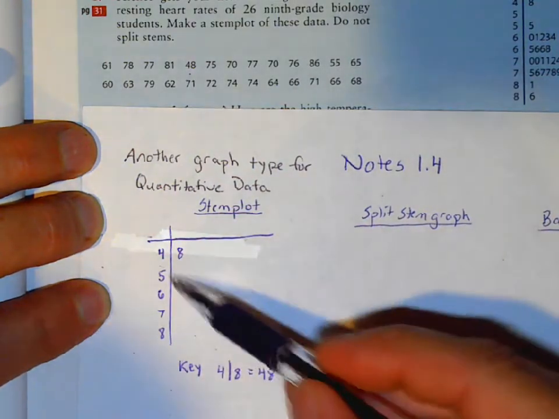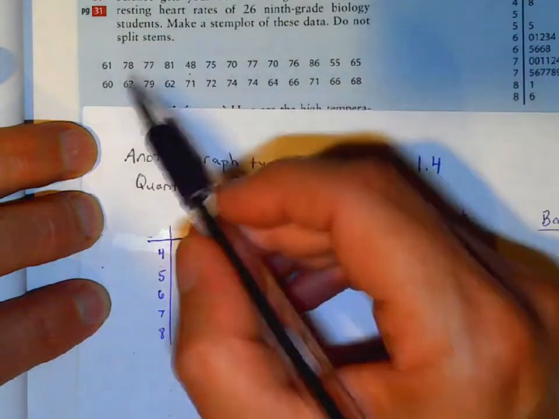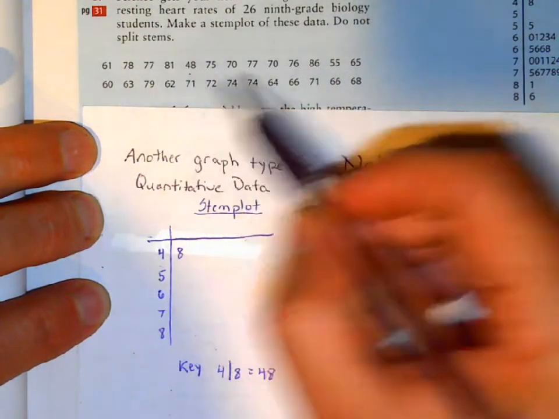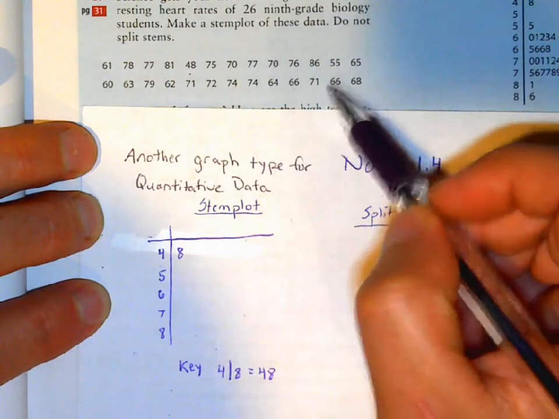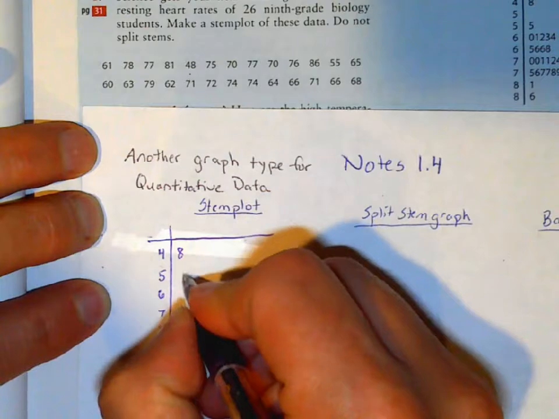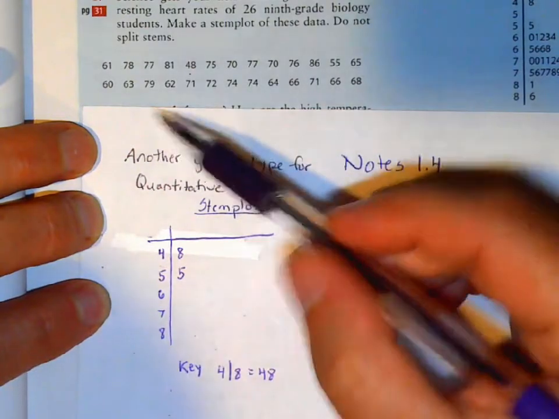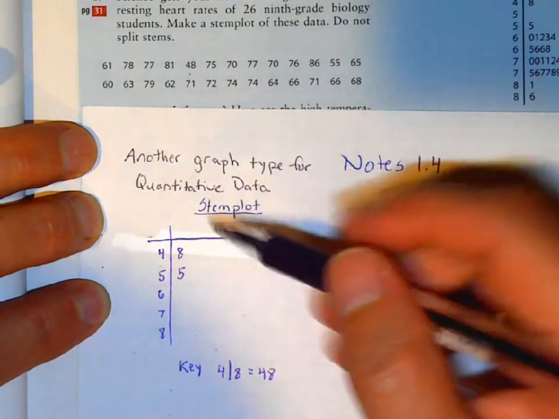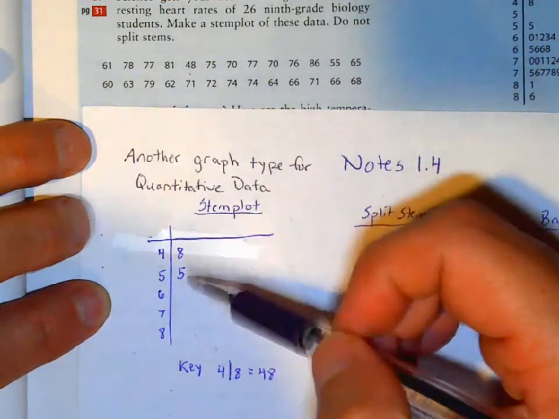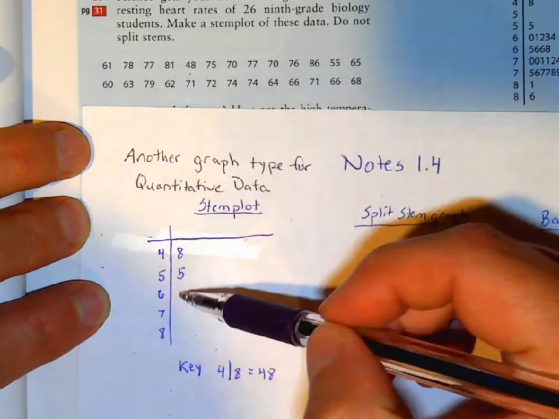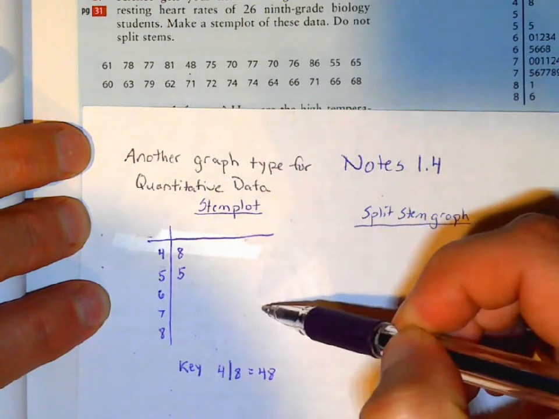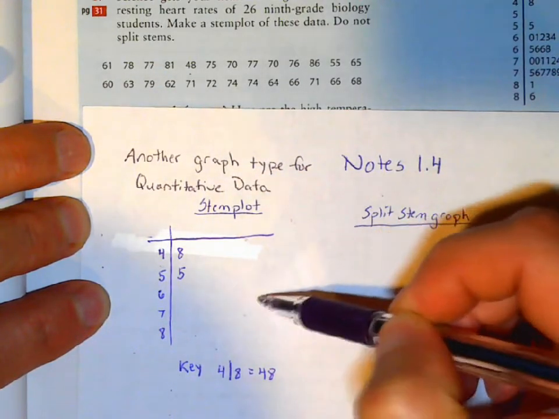Now, if I go to the 50s, let's see here. In the 50s, I only have this one, 55. Okay, the 60s, I have a lot more. So I like to do this off to the side a little bit, just to organize it, because it should go from lowest to highest numbers here, and we do want to repeat them if they happen.